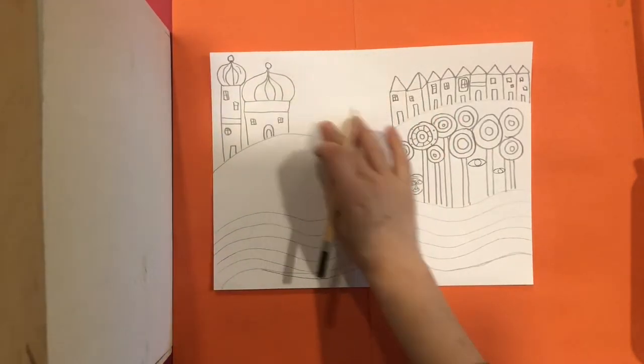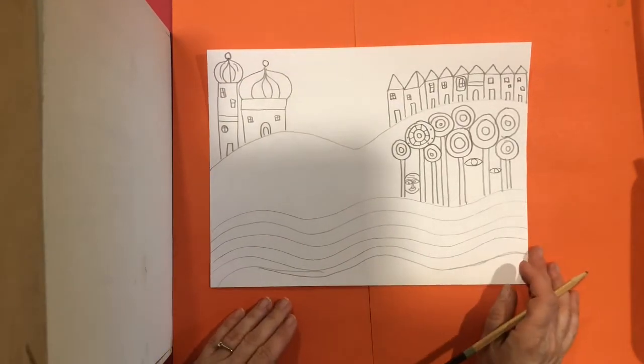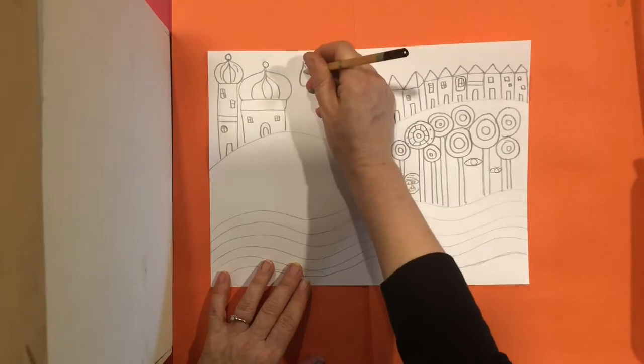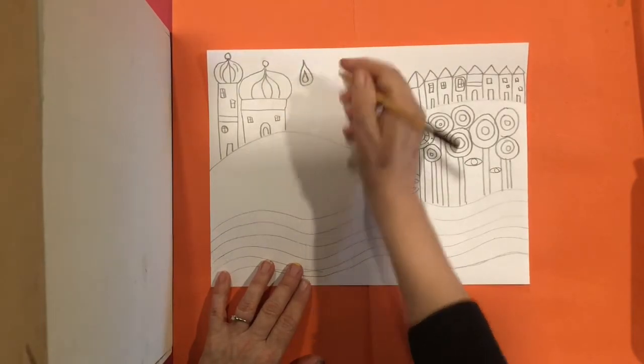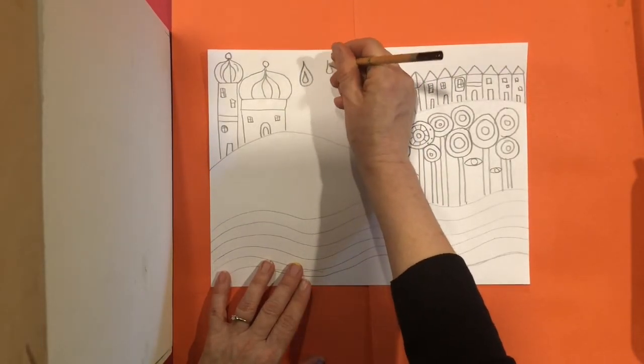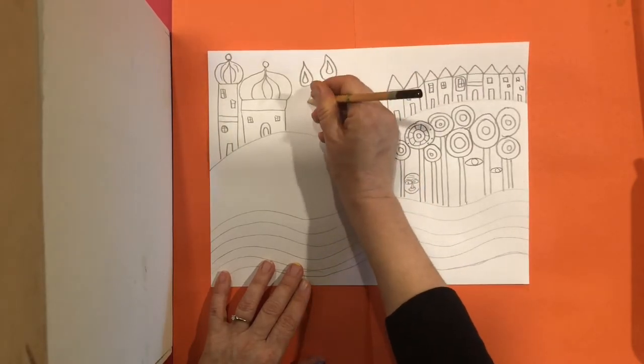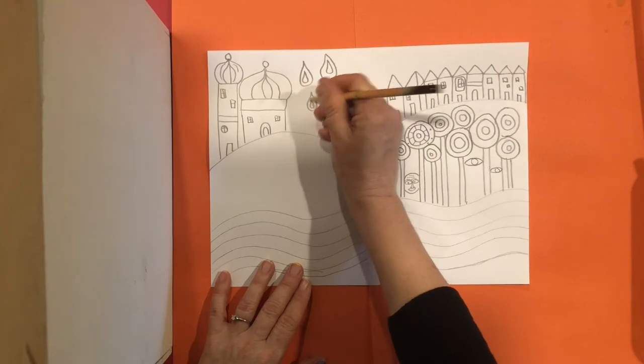In this space here, I'm going to add another element, and I'm going to add those raindrops. When he made the raindrops, they were normally a double raindrop, so you do either a small one and a bigger one around it, or start with the big one and put a small one in the middle.